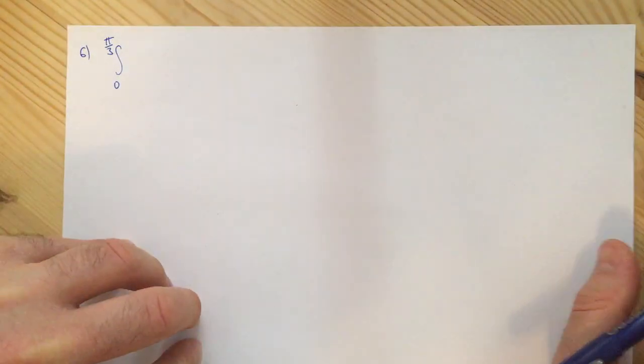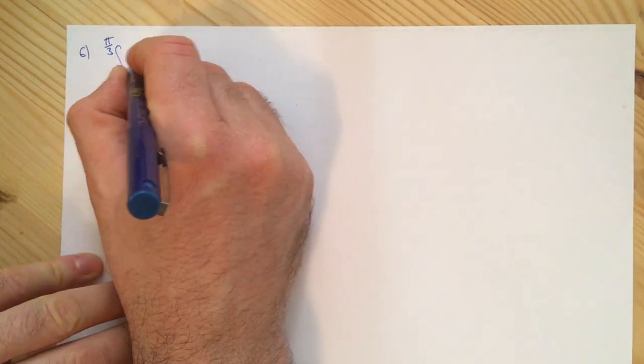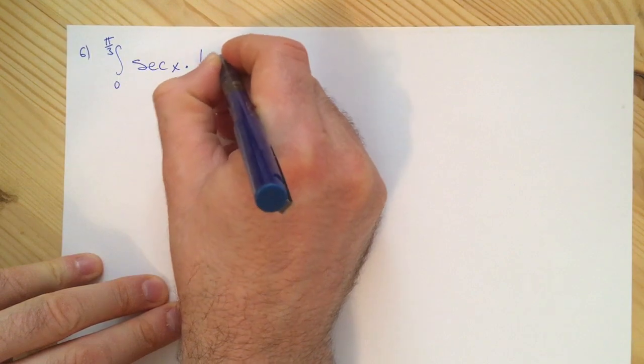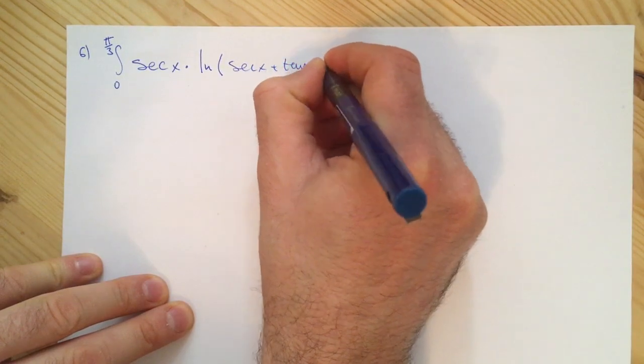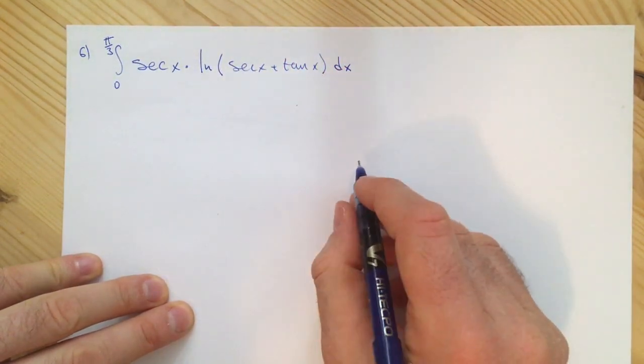And the last integral that we'll do here is the integral from 0 to pi over 3 of secant of x times ln of secant x plus tangent of x dx.